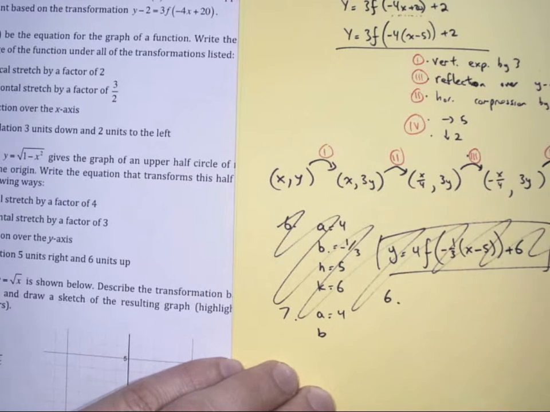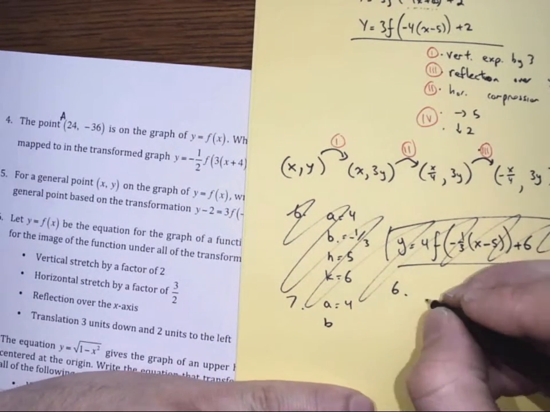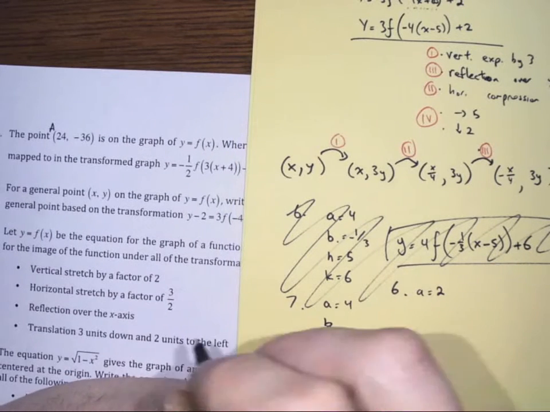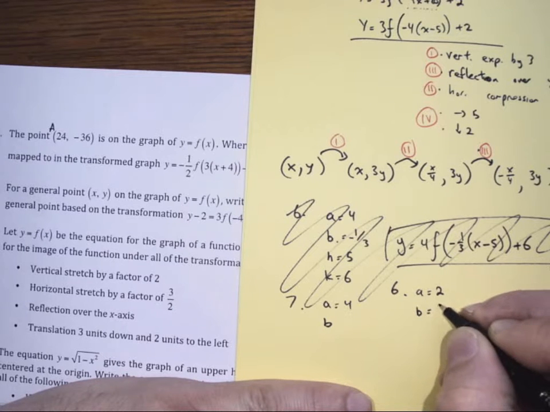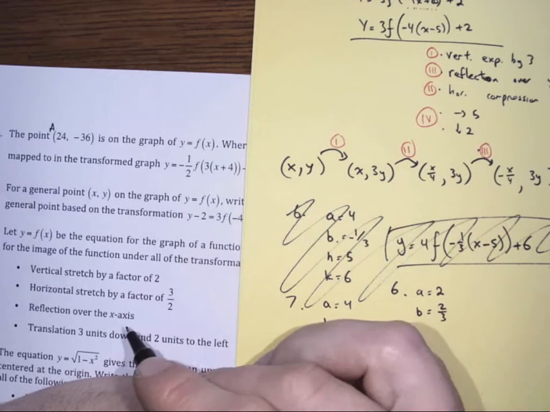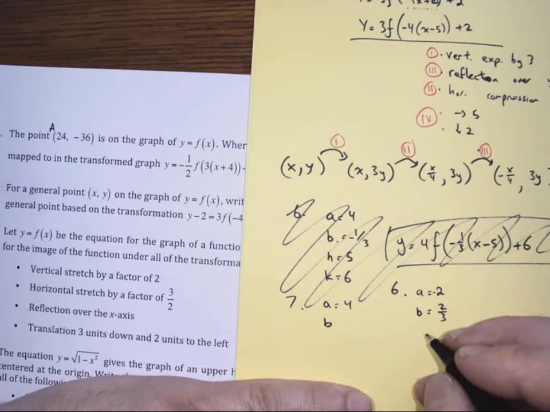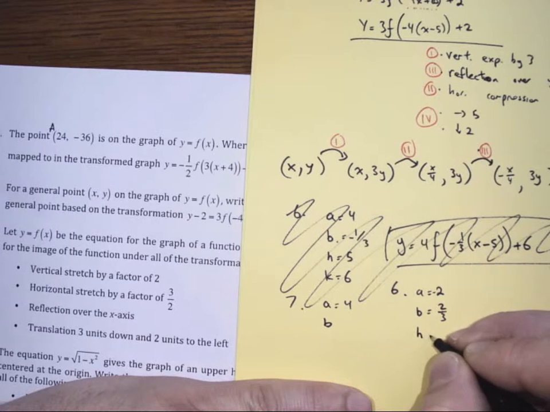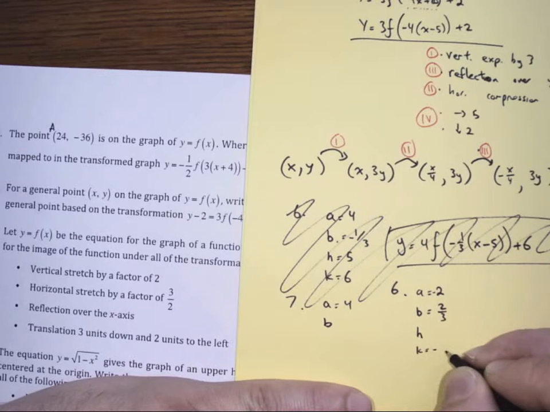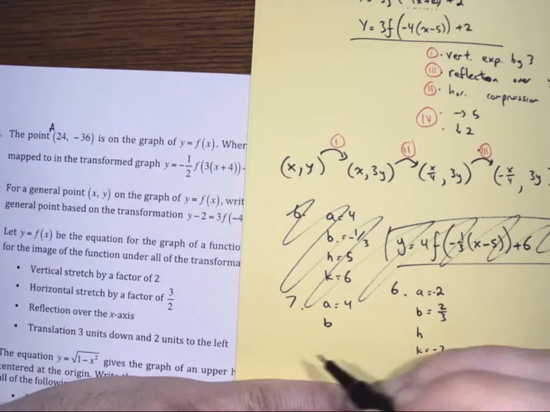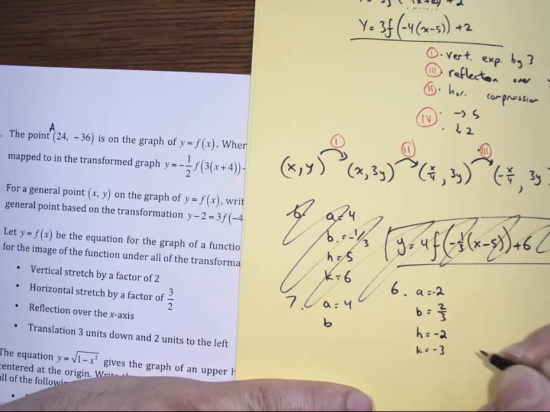Let's try that again. For 6, I have a vertical stretch by a factor of 2, meaning A is 2. Horizontal stretch by a factor of 3/2, which means I actually have a B value of the reciprocal of 3/2. Reflection over the x-axis means my A value takes a negative component. Shifting 3 units down, that's actually a K value. It tells me I'm going to go down 3 units, so it's -3. 3 units to the left, that means my H value is -2.